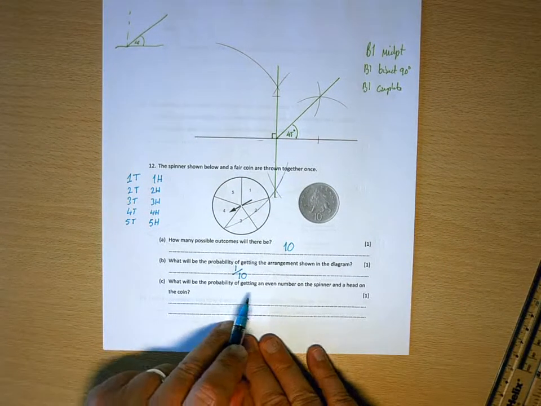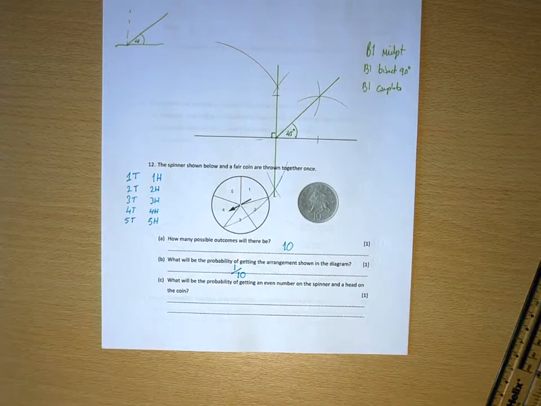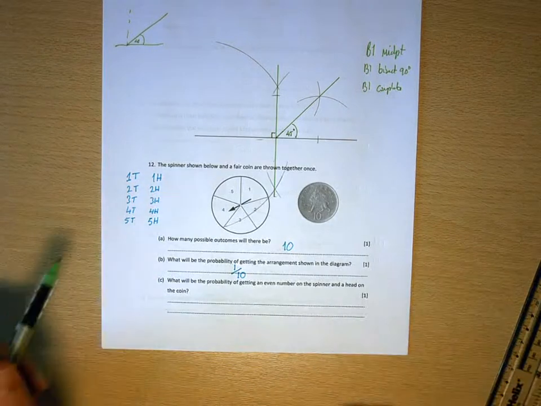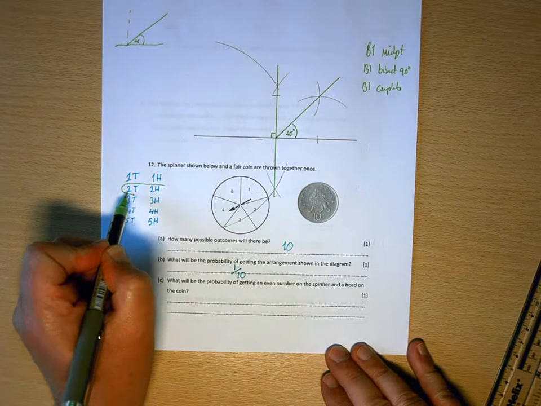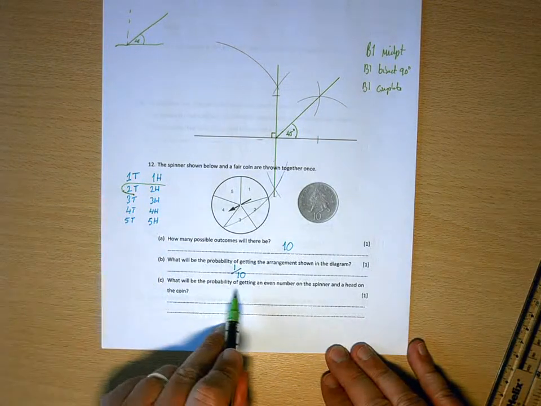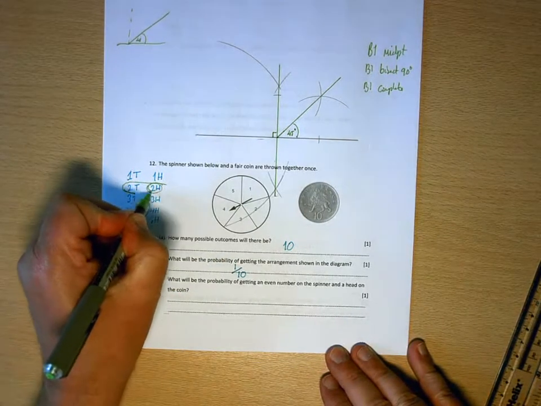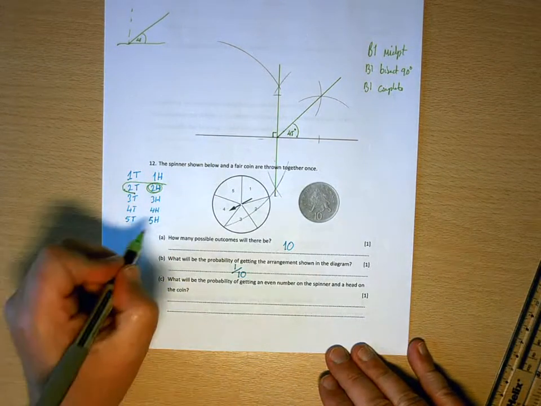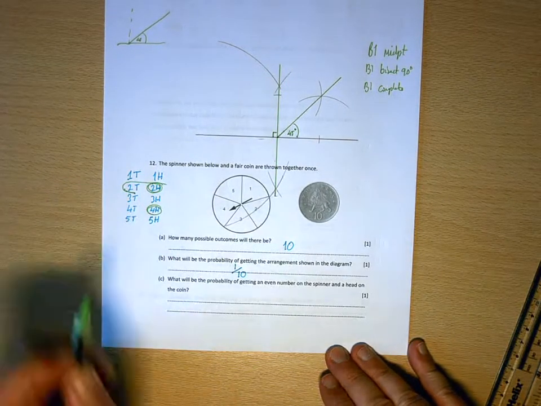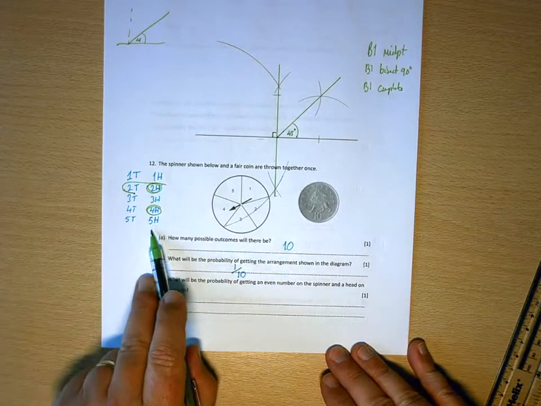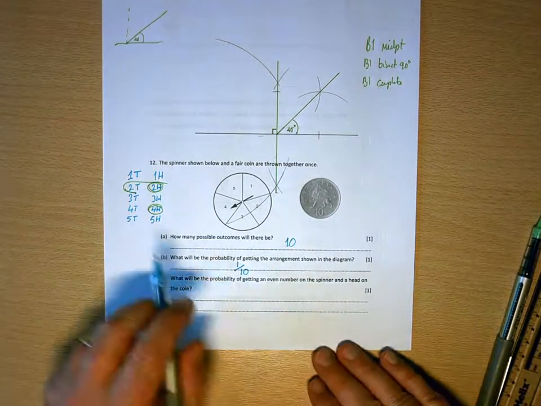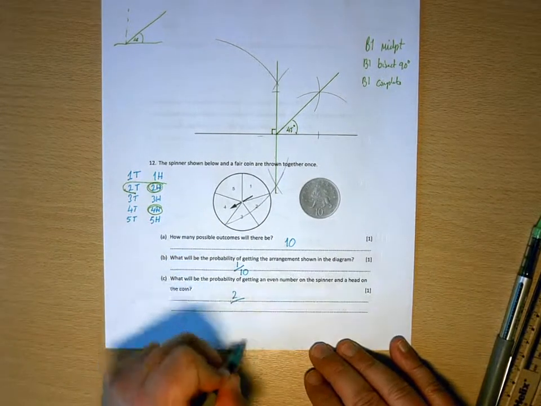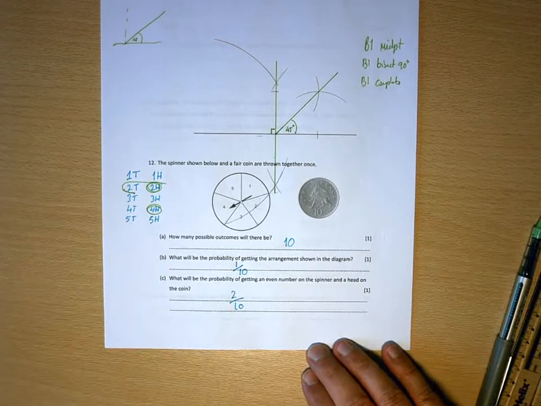What will the probability be of getting an even number on the spinner and a head on the coin? Well, how many ways are there of getting an even number? 2 and a head is there. 4 and a head is there. Those are the only even numbers. So the chances of you getting an even number and a head would be 2 out of 10.